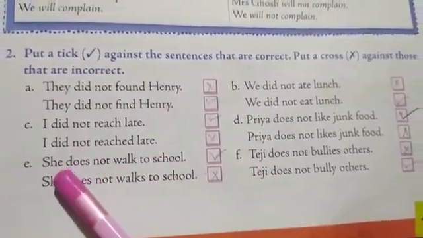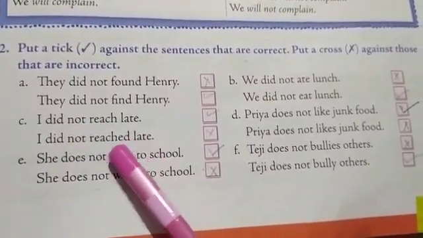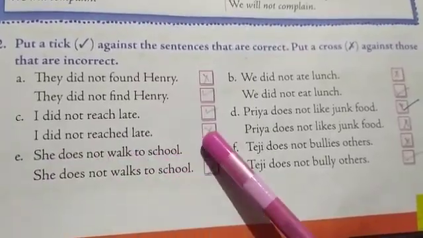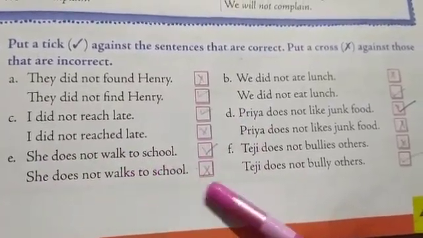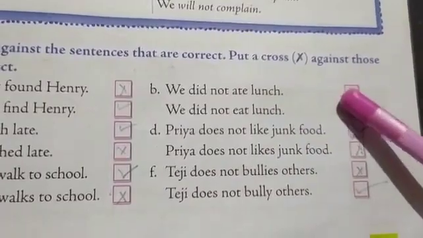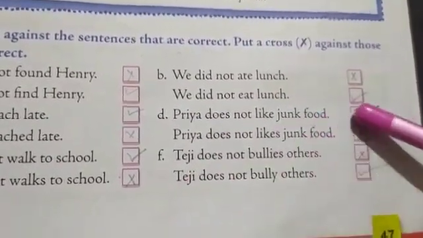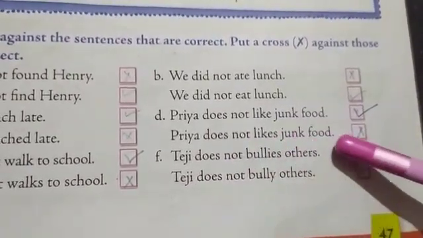Cross, because did is already used, so we will not use ed in the verb. She does not walk to school. Tick. We did not eat lunch. Tick. Priya does not like junk food. Tick. Priya does not likes junk food. Cross.